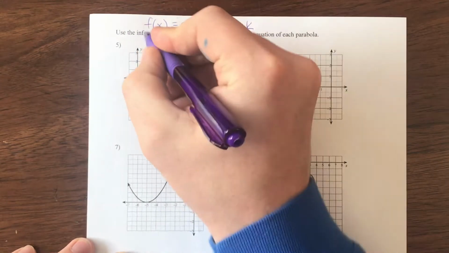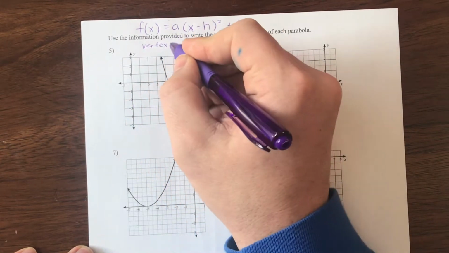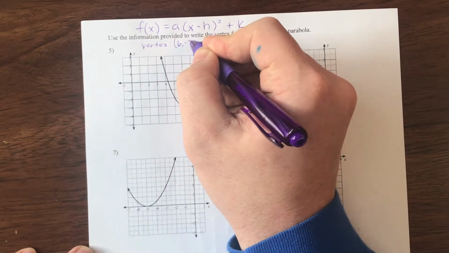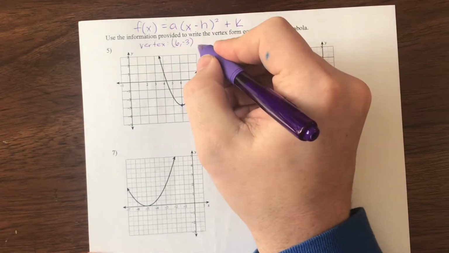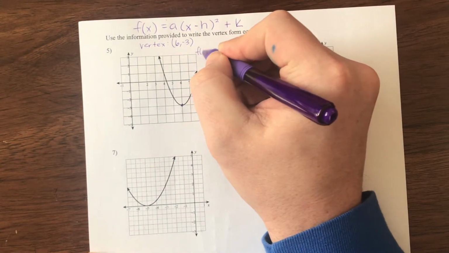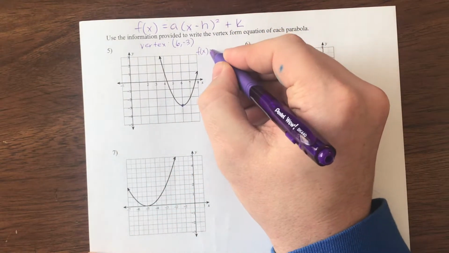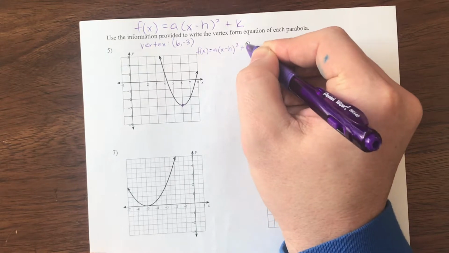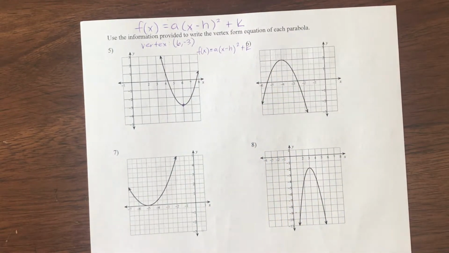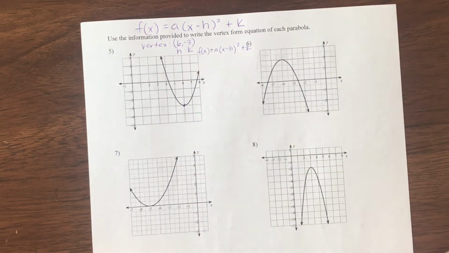So I'm going to say my vertex is 6, negative 3. All right. So for each one of these, I would simply write out f of x, my formula. I just wrote that at the top of the paper: f of x is equal to a times x minus h squared plus k. Well, we already know what h and k are, so we just substitute those in.